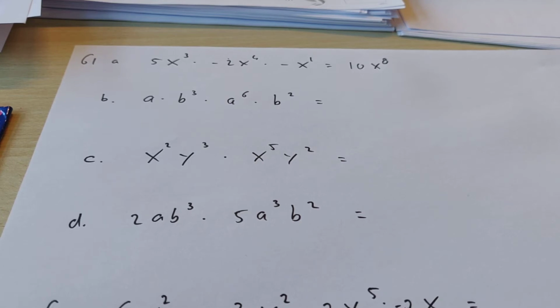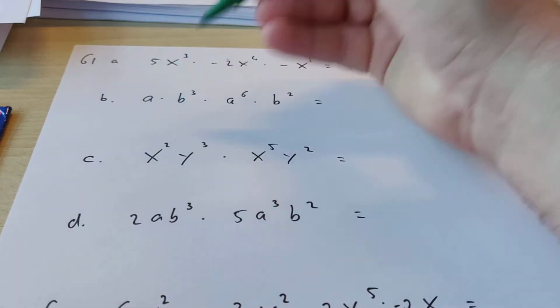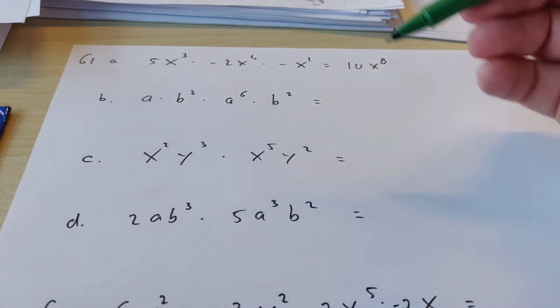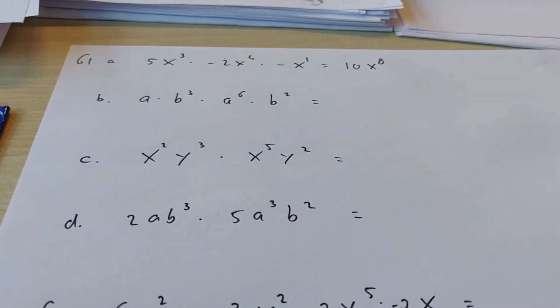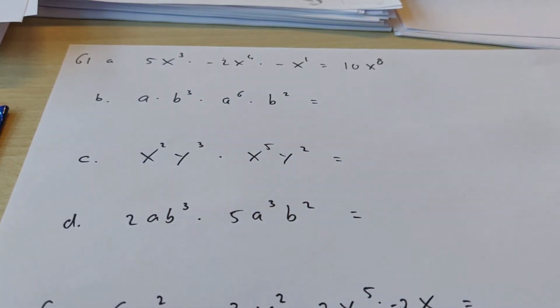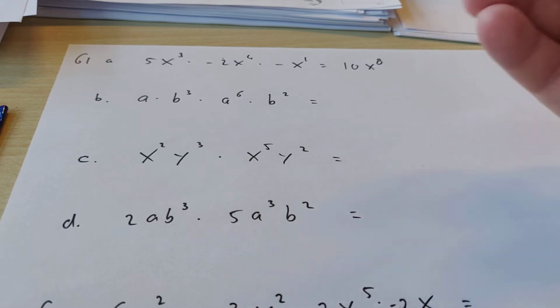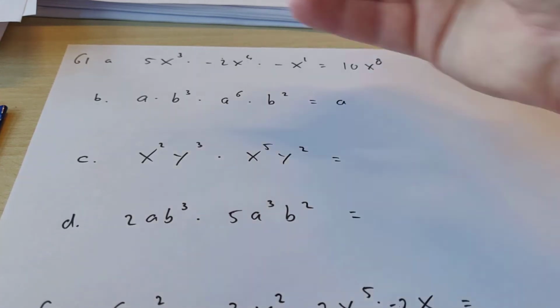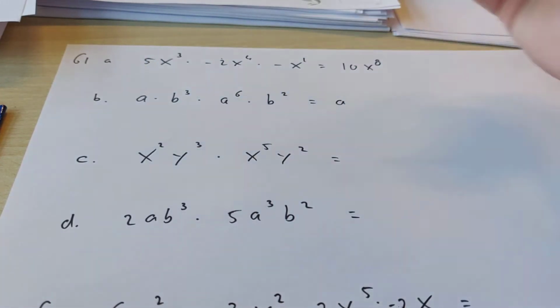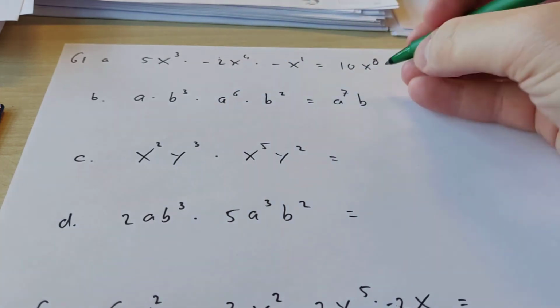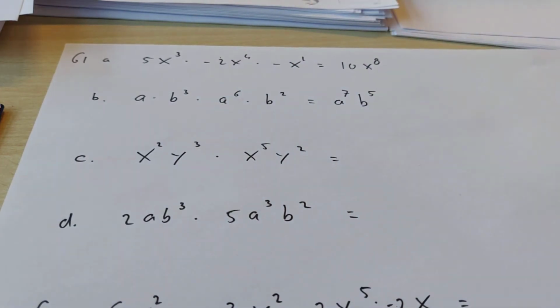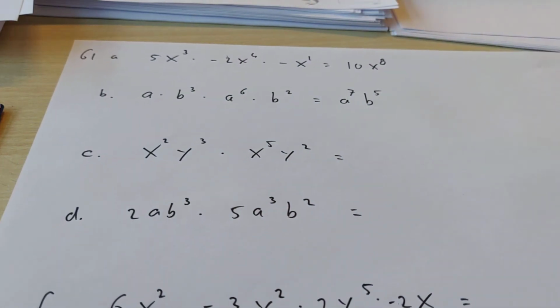Moving on to 61b, here we see a times b to the power of 3 times a to the power of 6 times b squared. Now there are no minuses here and also no other normal numbers in front of it like with 61a. So this exercise is actually a bit easier. I'm going to write down an a here. Here we have 1a and here we have 6 a's. So together it's 7. And then b, we have 3 b's and 2 b's, so it will be b to the power of 5. That's how 61b works.